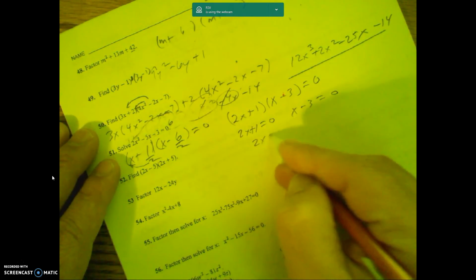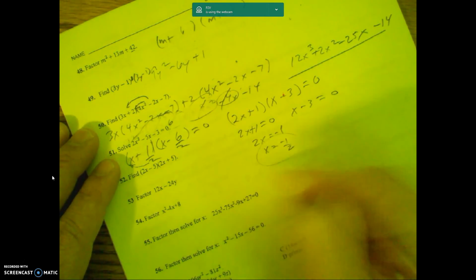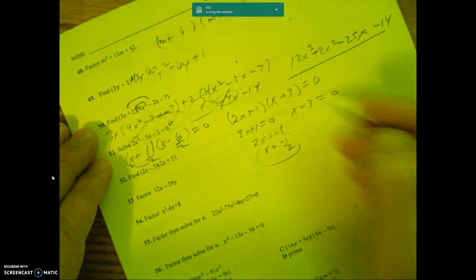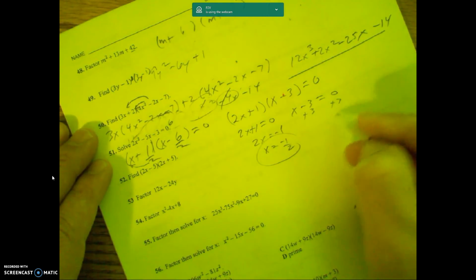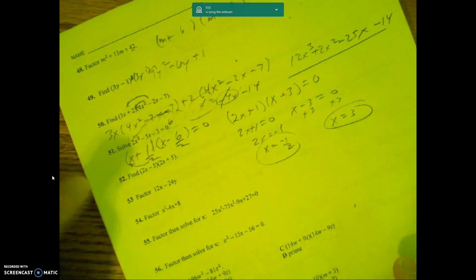Subtract 1. Divide by 2, I get x equals negative 1/2, which is the opposite of what we had here. And then when I add 3 to both sides, I get x equals 3. So those are my two answers for 51.